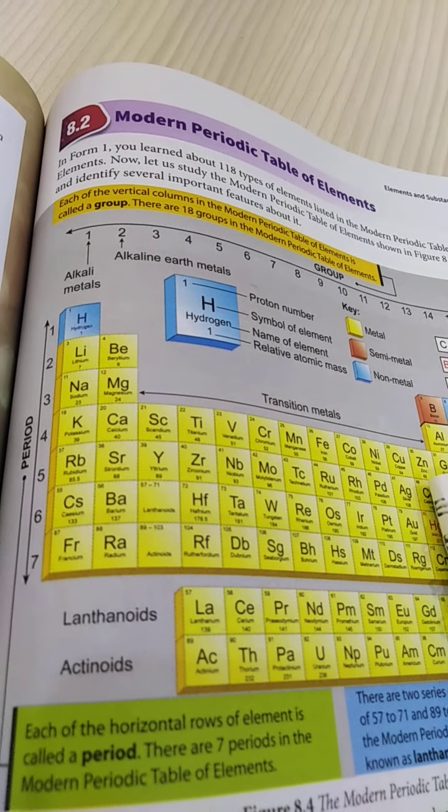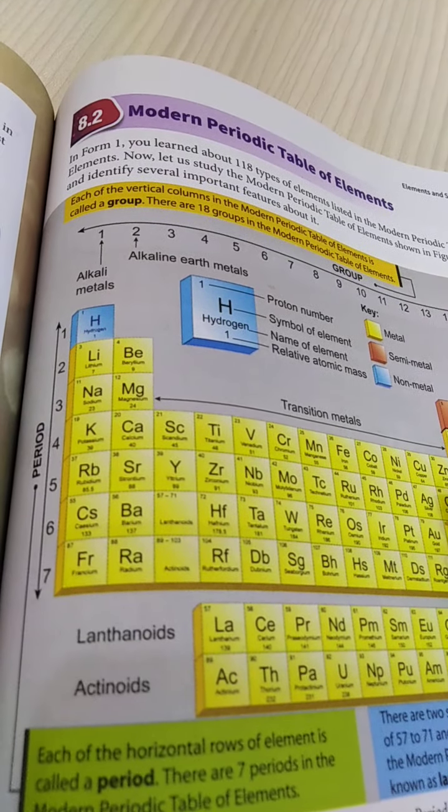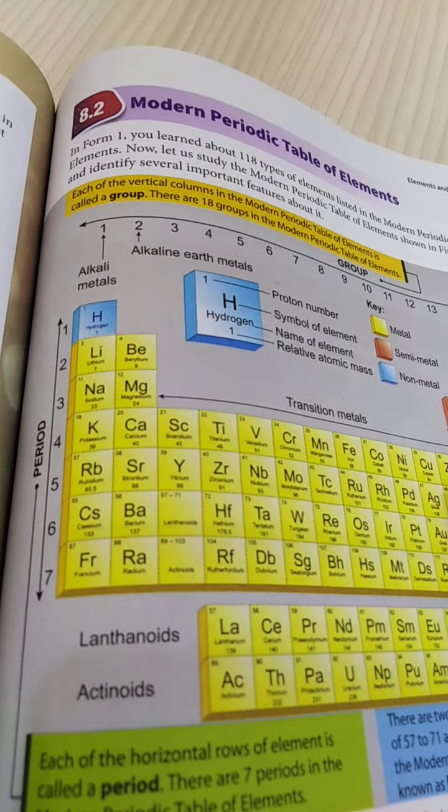Let us study about group 1 elements in the modern periodic table of elements. From group 1, we can see that lithium is above sodium. Why is the position like that? We can prove this by drawing the atomic structure and determining the electron arrangement of both of these elements. Let us start.